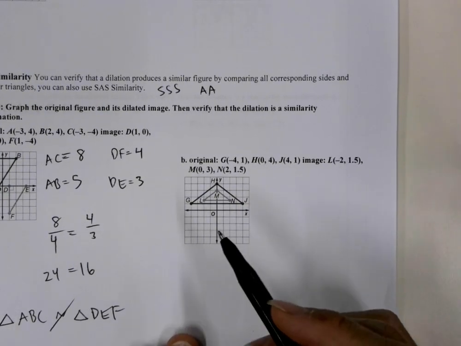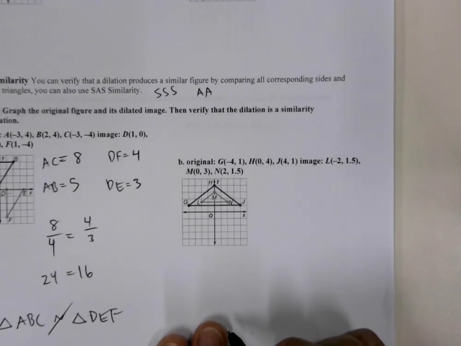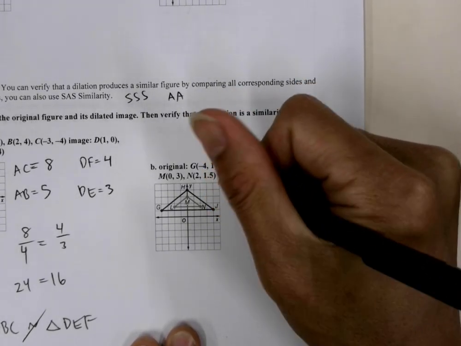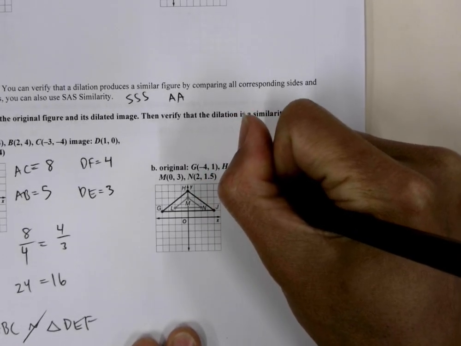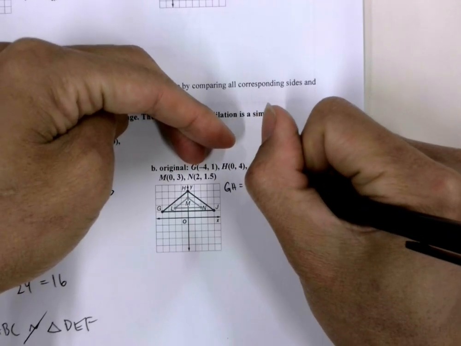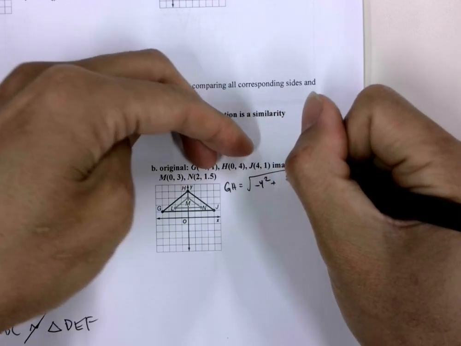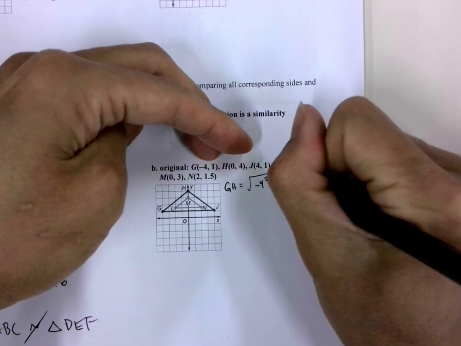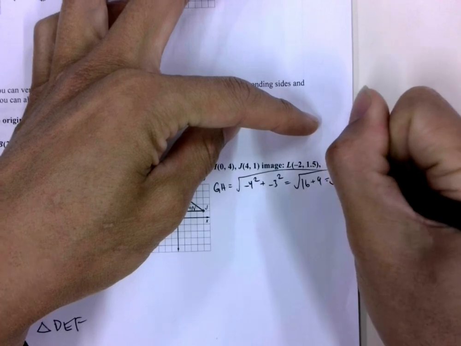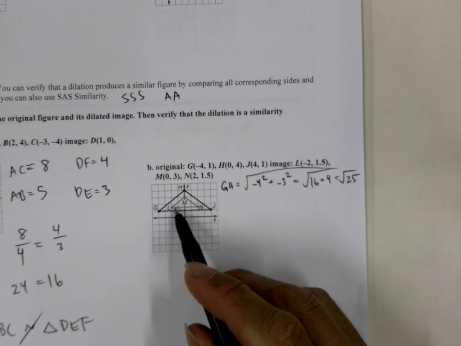And so this is going to be a long one. Buckle yourself in. To do side, side, side, we need to figure out the length of all of the corresponding sides and check that they are proportional. So let's go ahead and start with GH is equal to the square root of -4 minus 0, so -4 squared, and then plus 1 minus 4, so -3 squared. So that's going to equal the square root of 16 plus 9 equals the square root of 25.